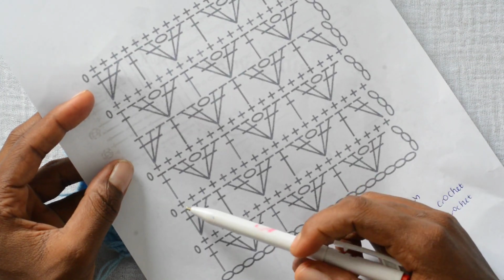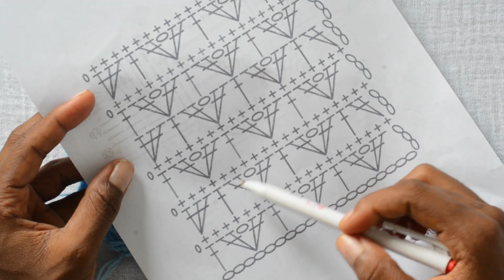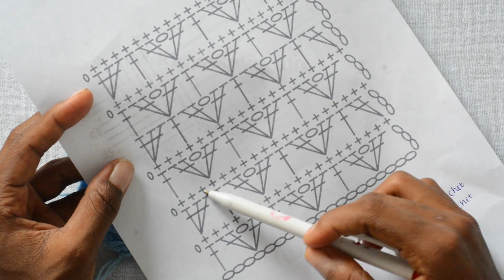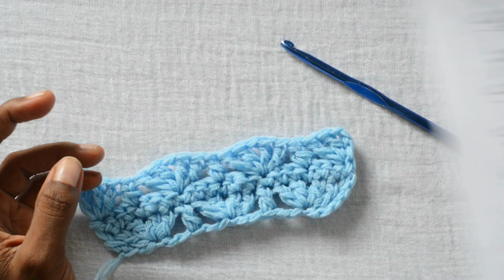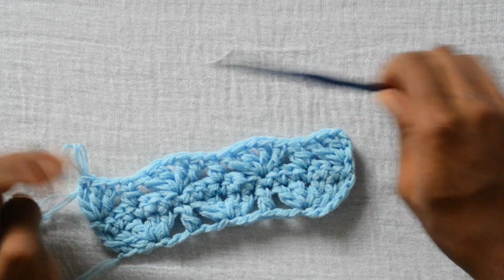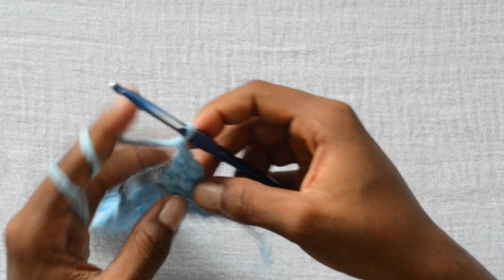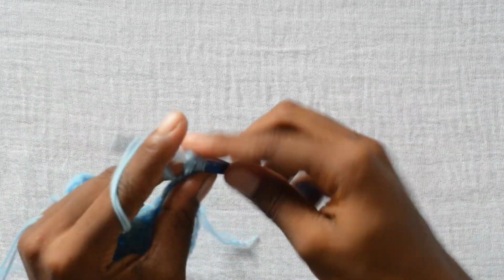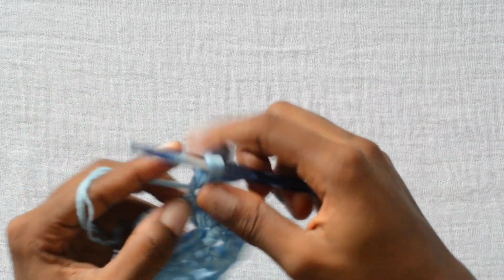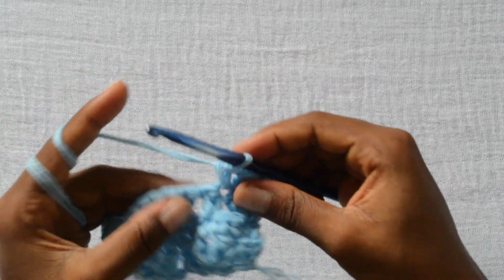I chain one and then I do a single crochet in each of the stitches from the previous row. As you can see, single crochet at the top of everything from the previous row up until the end, and I'm just going to do that. Chain one, single crochet, top of this stitch, top of the next stitch, and the next stitch, and I'm just going to be doing that all the way till I get to the end of this row.